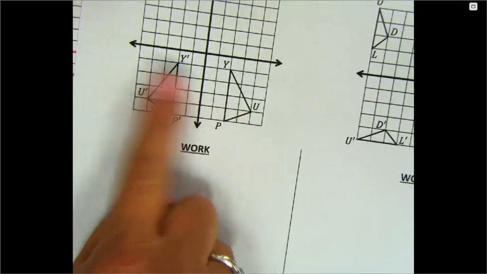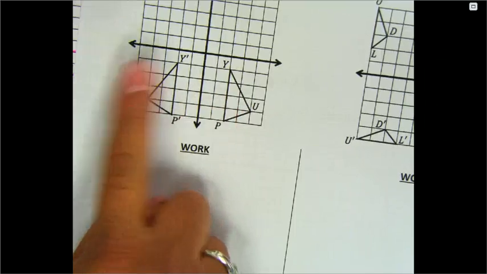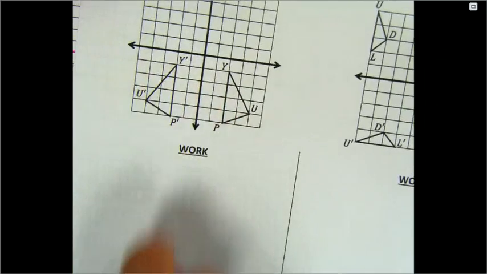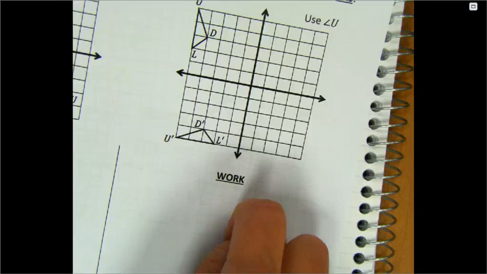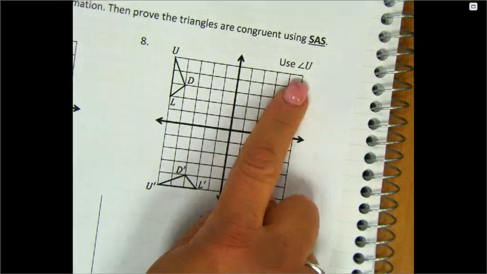Okay? Then on 7 and 8, you're doing what we just did right here. But I've already done it for you. I've already translated it, or rotated it, or reflected it, and all you have to do now is the work to prove they're congruent. Does that make sense? And it still tells you what angle to use.